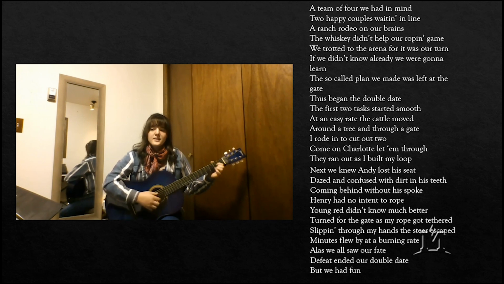First two tests, they started smooth. Had an easy rate, the cattle moved round a tree and through a gate. I rode in to cut out two. Come on, Charlotte, let 'em through. They ran out as I built my loop.